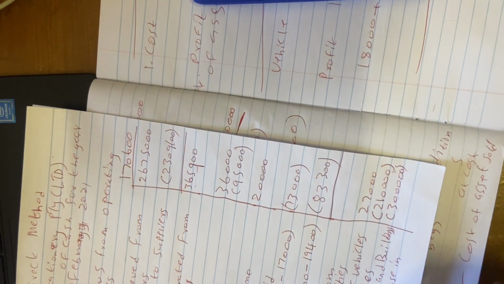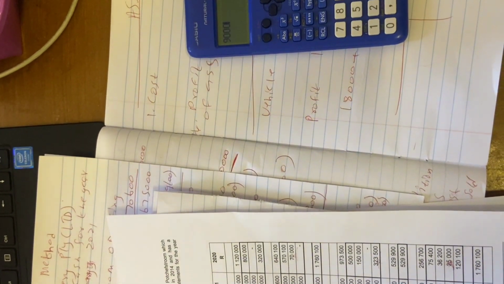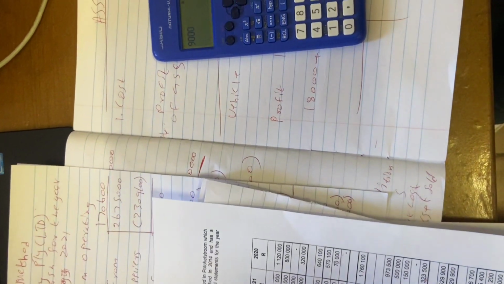Let's test for increase or decrease in investment. For investment property, at the beginning we had no investment.